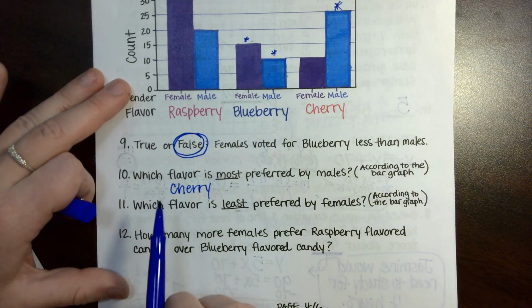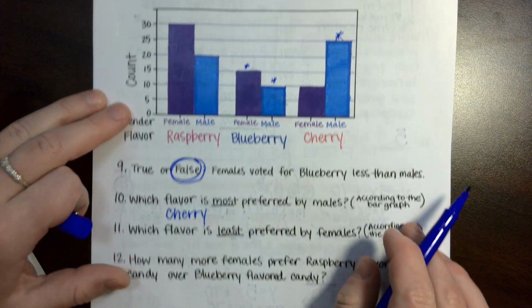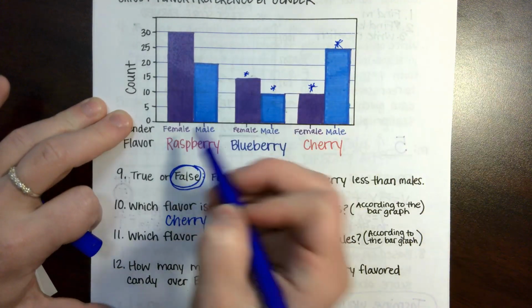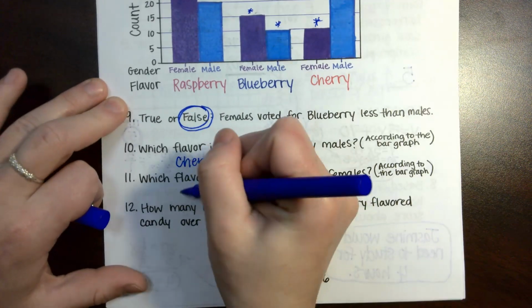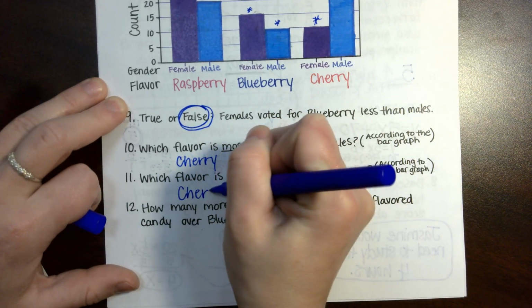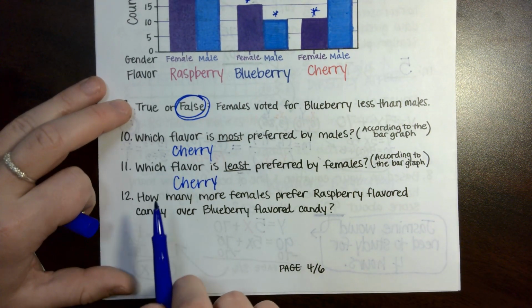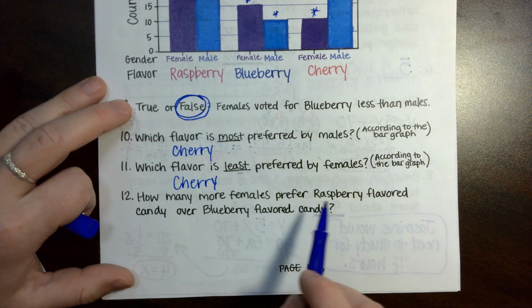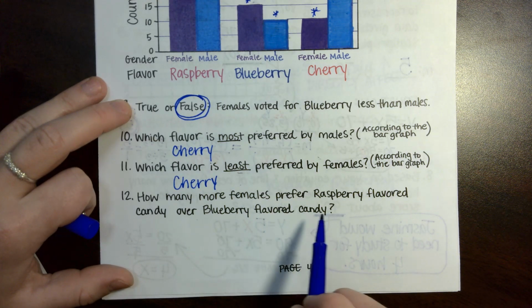All right, number 11, which flavor is least preferred by females? Cherry. Also cherry. We're looking at the smallest purple bar, and in this case, it's cherry. So again, we'll just write cherry. And last but not least, number 12 here, how many more females prefer raspberry flavored candy over blueberry flavored candy?